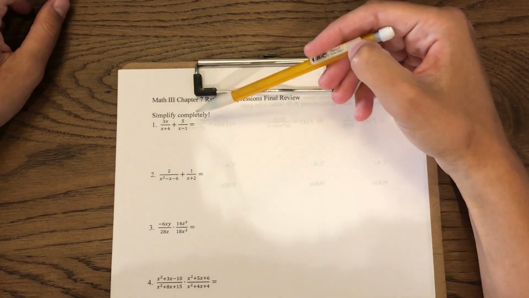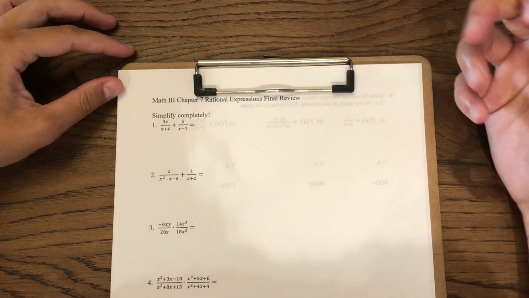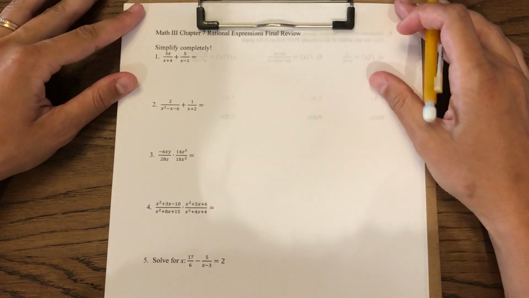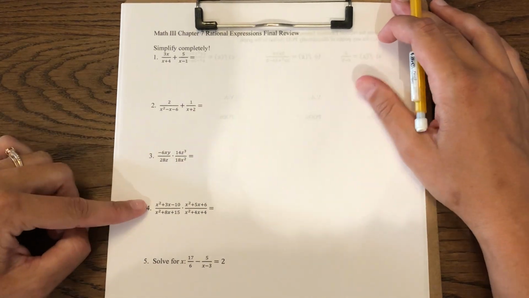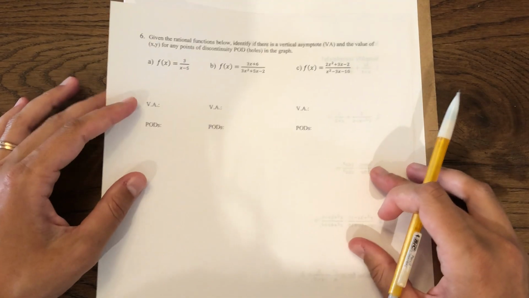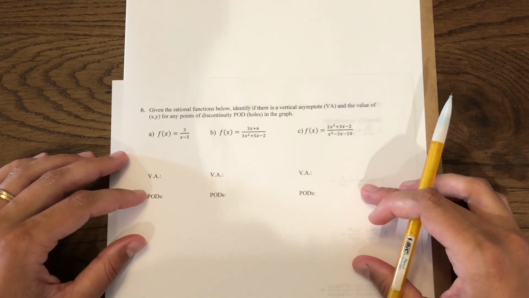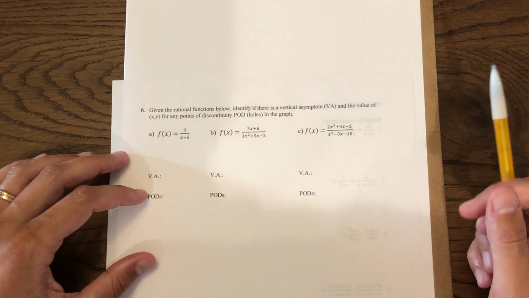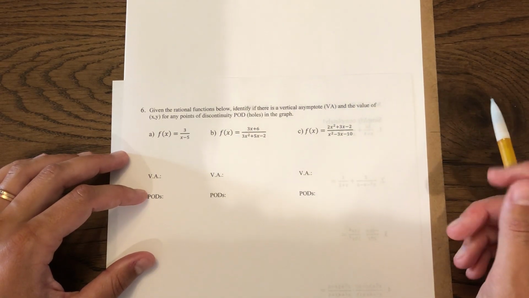So we've got simplifying rational expressions, adding them together, multiplying, and then solving a rational expression. And then the last problem, number 6, is looking at rational functions and determining if they have vertical asymptotes and or points of discontinuity.